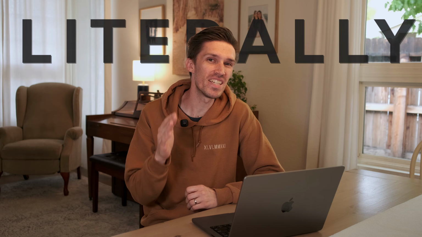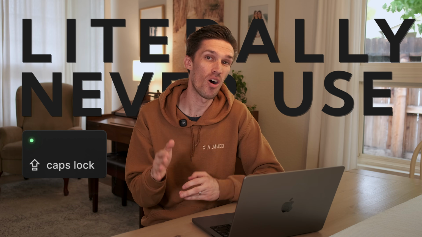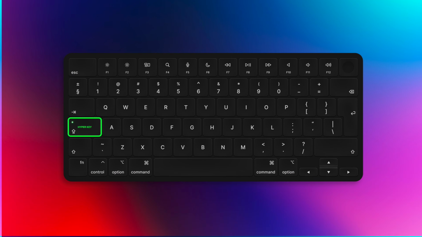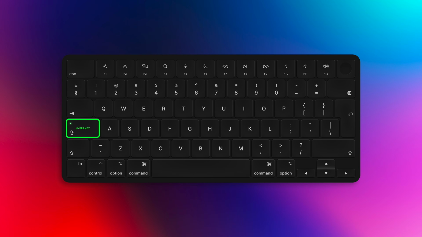Most people literally never use caps lock on their Mac computer. So today I'm going to show you how you can turn it into a hyperkey that allows you to create custom keyboard shortcuts all across macOS. It's really cool and it's really exciting. So let's get into it.